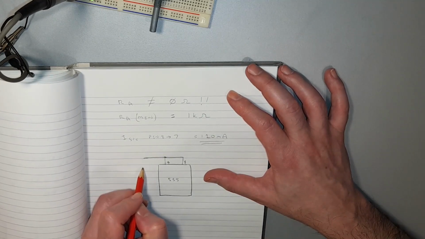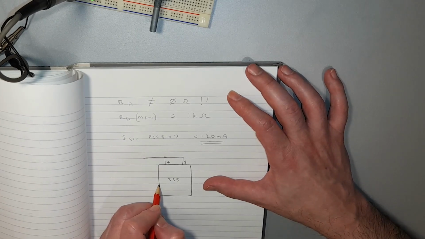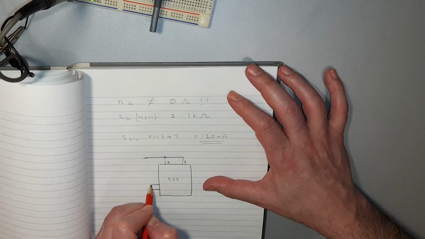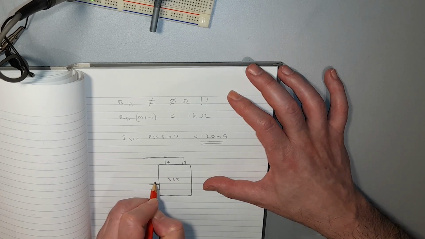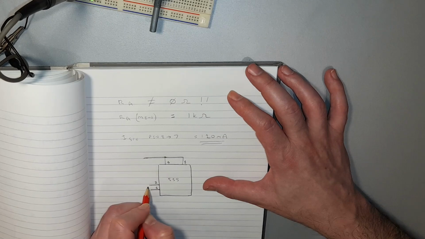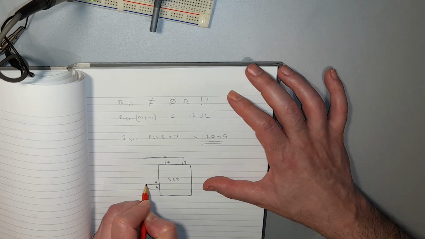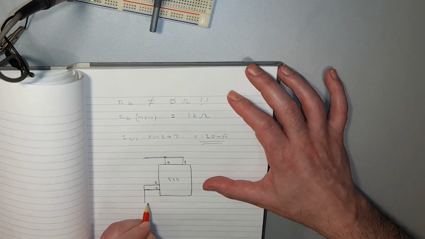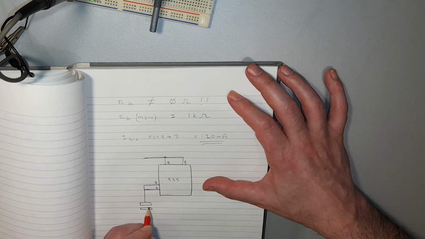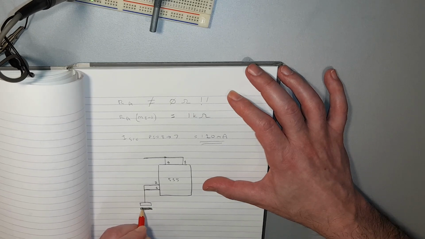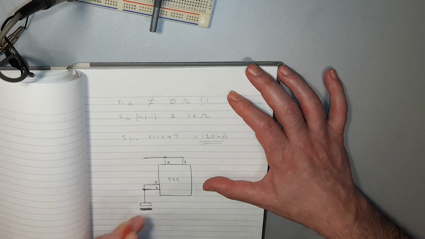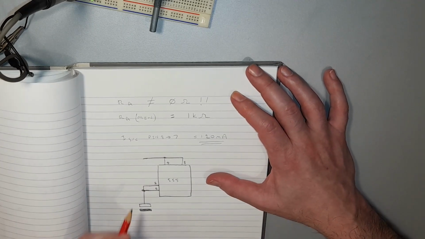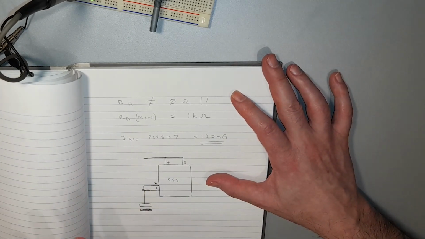This is RA, and it needs to charge the capacitor, and it's going to connect to pins 2 and 6. And then there's the capacitor, like that. Okay. And it charges through RA only.